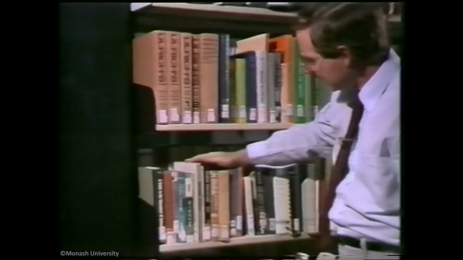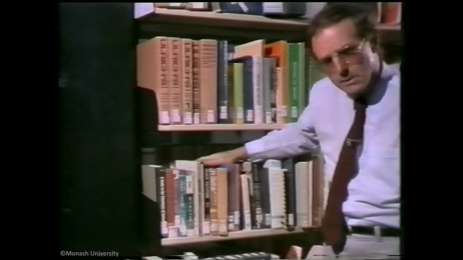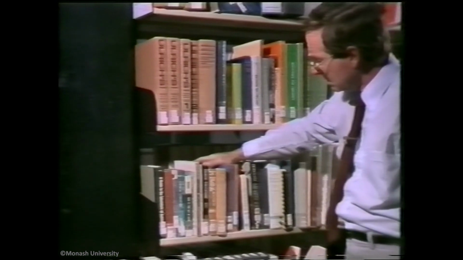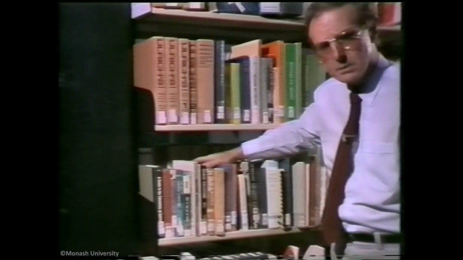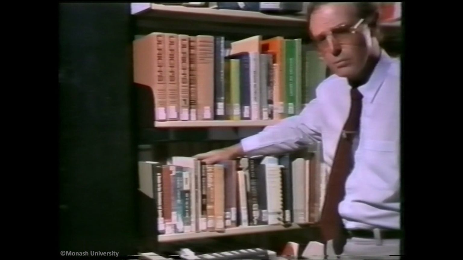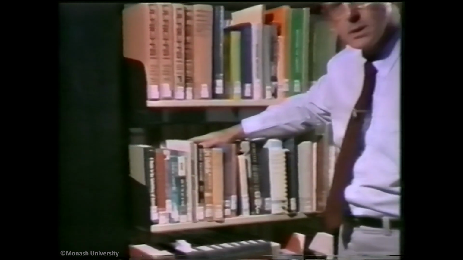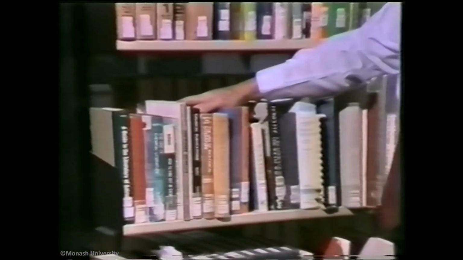The reference collection also includes a large range of guides to the literature. You may need to consult these in conjunction with your course textbook during the 1162 course.